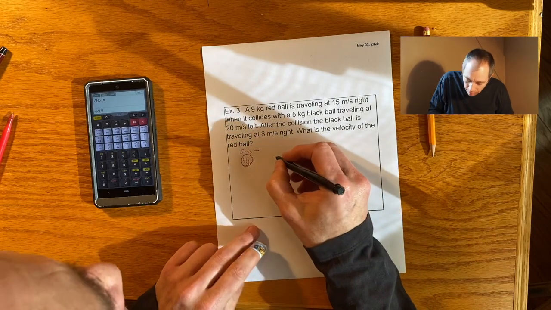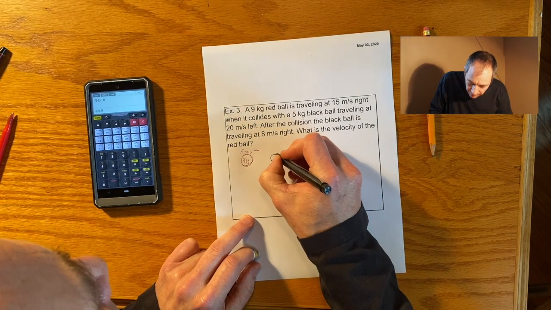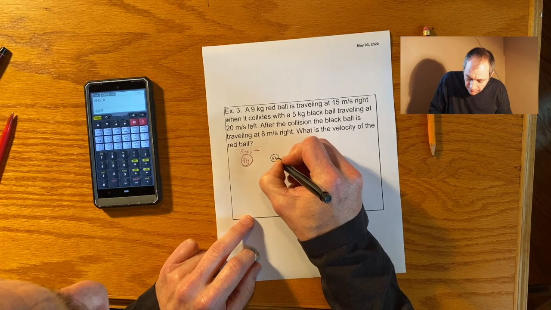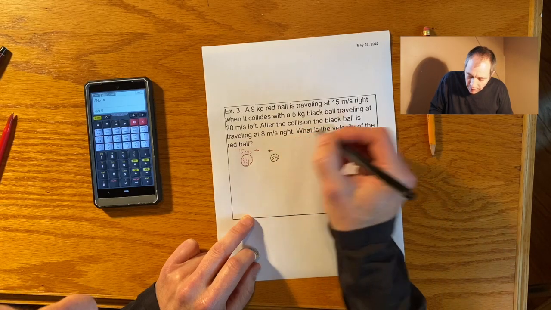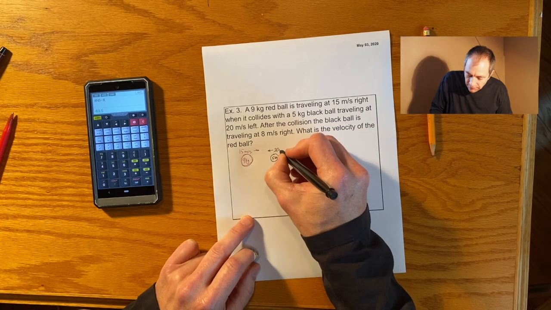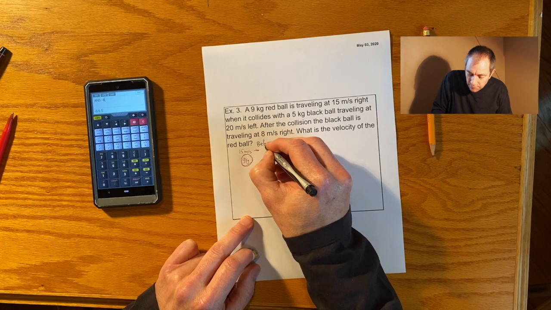And the black ball, 5 kilograms traveling left, so there's 5. Again, I'm not super worried about size, but I draw these things. So that's going that way at 20 meters a second left. Okay, so this is my before picture.